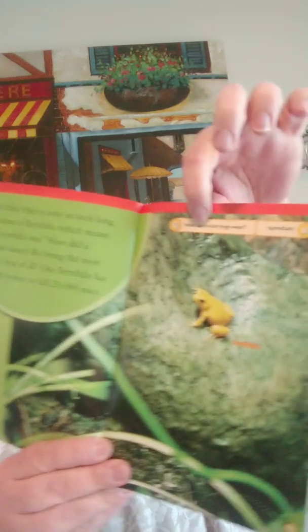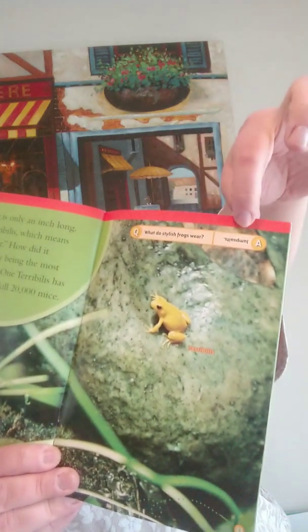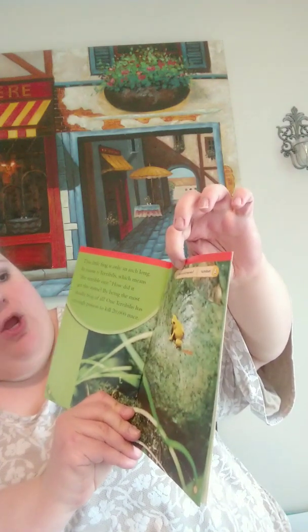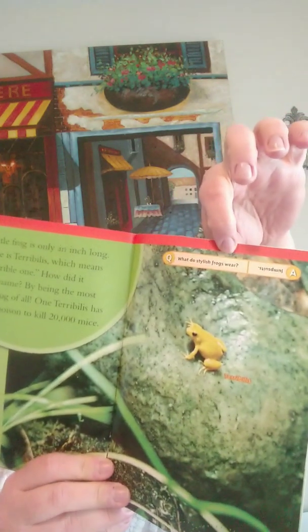And then another text feature is up here, and this is actually a little riddle, and it says, what do stylish frogs wear? And the answer says jumpsuits. So a little funny there.